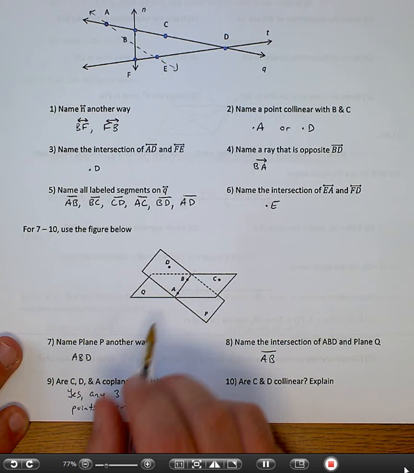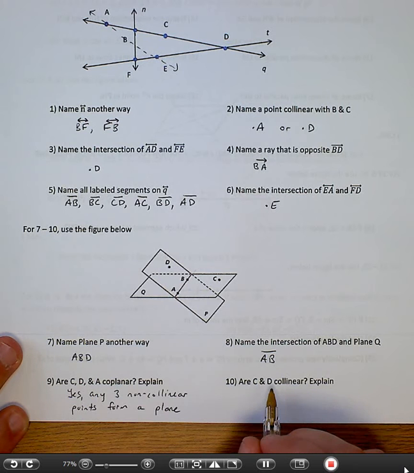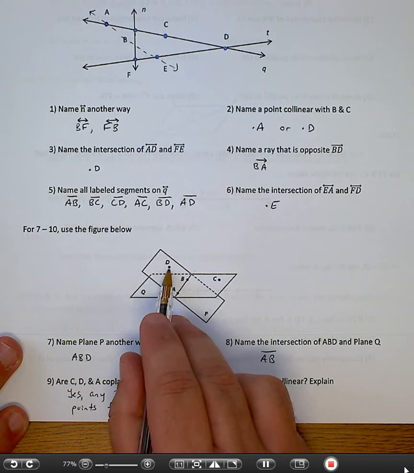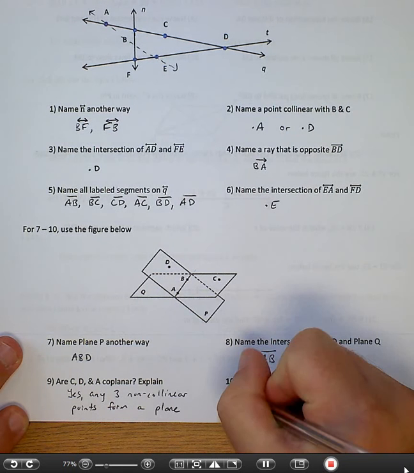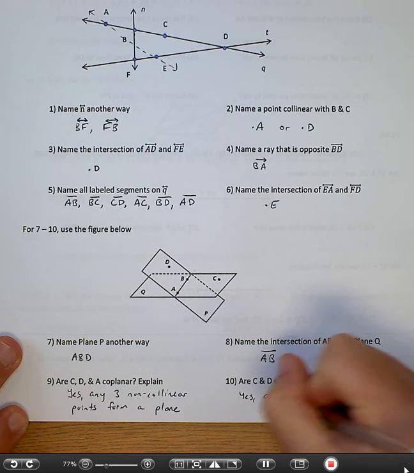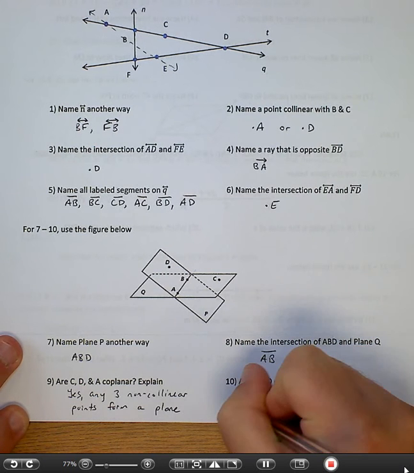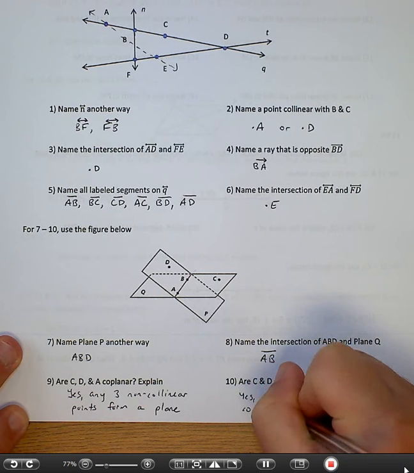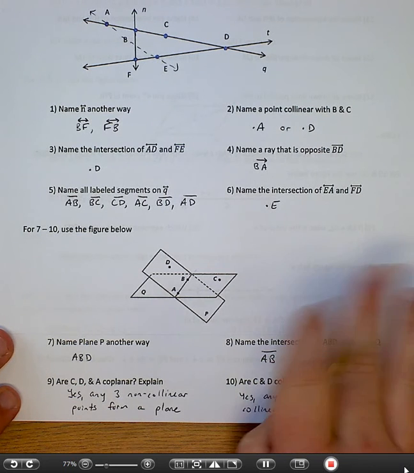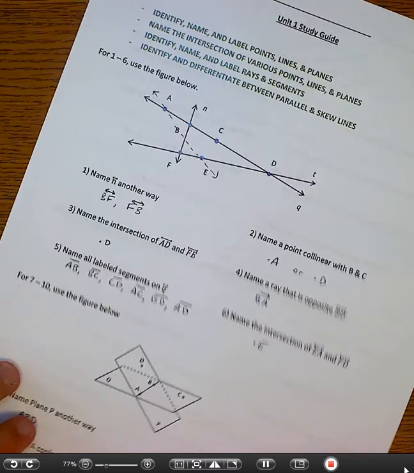Last question, are C and D collinear? Notice I'm saying collinear here. C and D, they're not even on the same plane, but they are collinear because any 2 points are collinear. I could draw the line, even if it's not drawn. Okay?